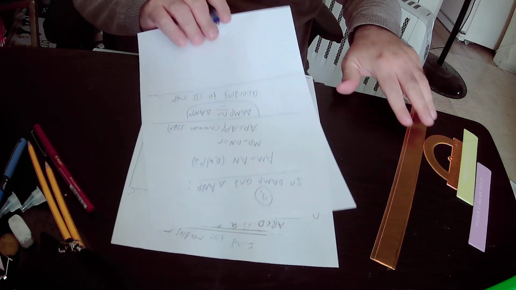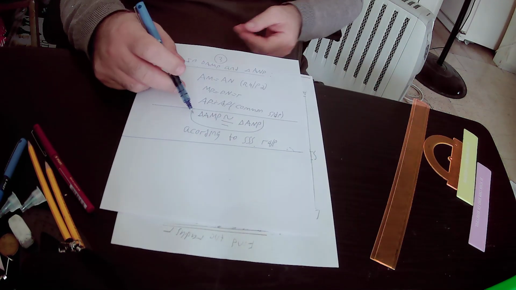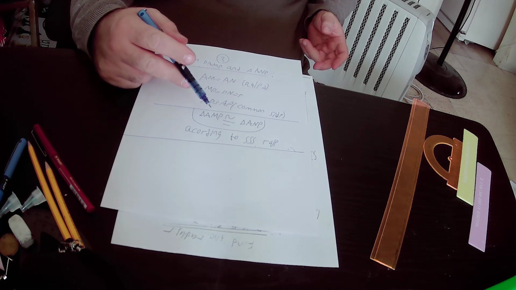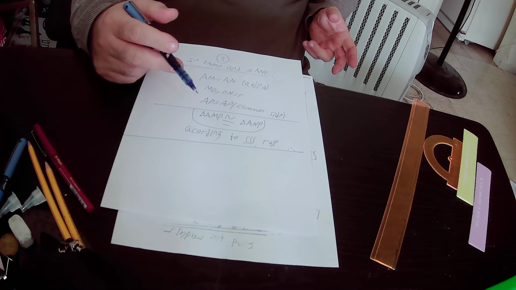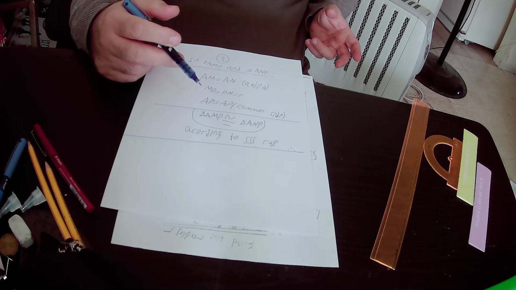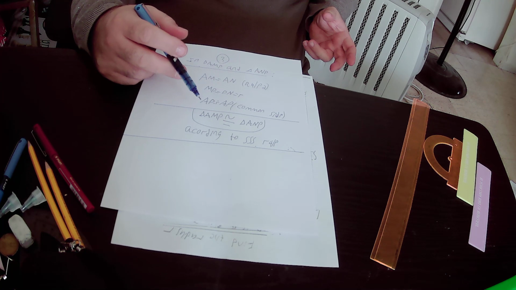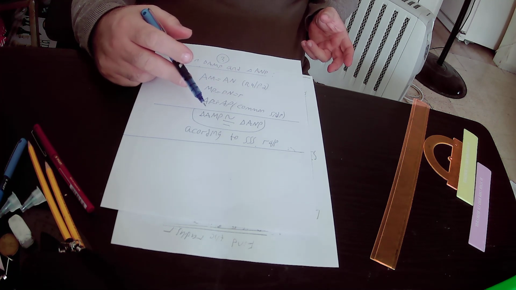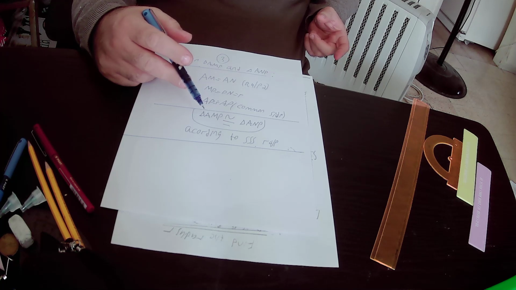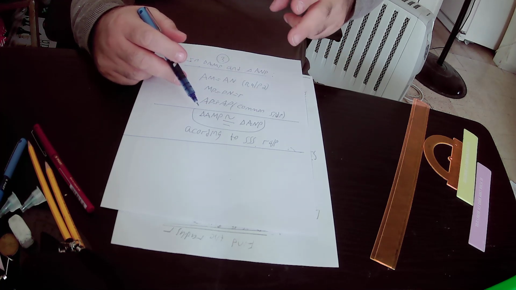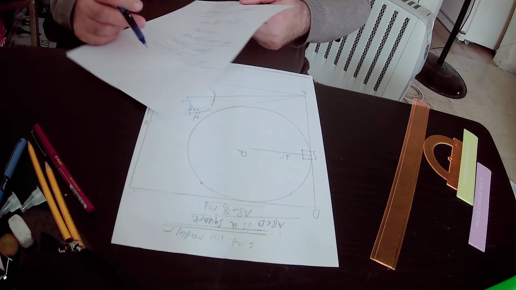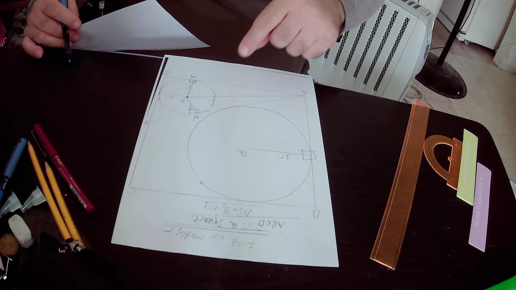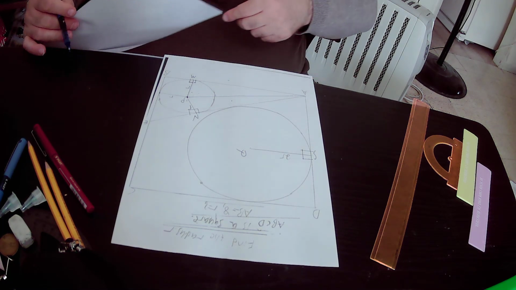I will repeat again. The right triangle ANP is congruent to the right triangle ANP according to side rule. So what is side rule? Side rule is that if you prove that three sides of one triangle are correspondingly equal to three sides of another triangle, then you prove that those two triangles can go into each other according to side rule.